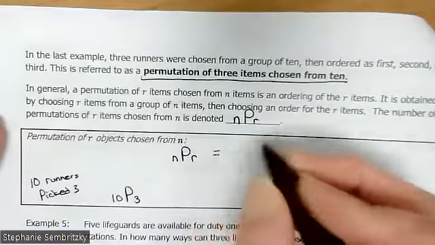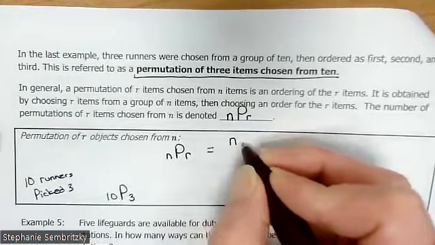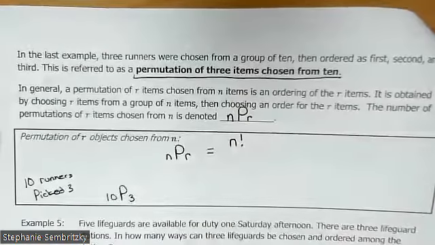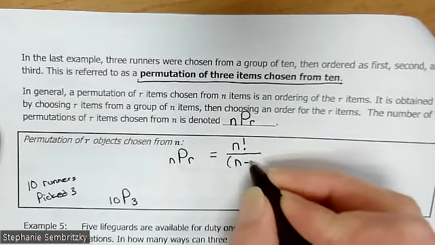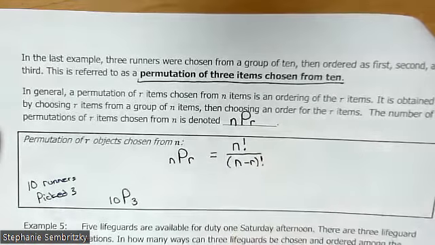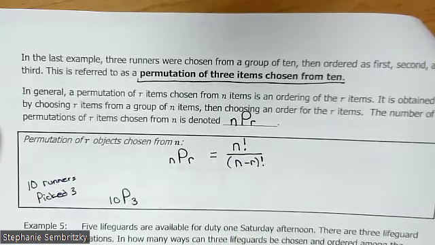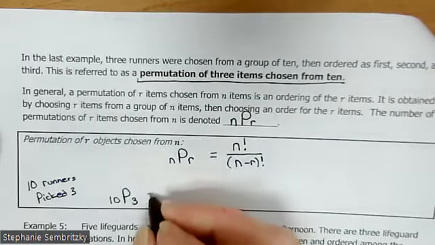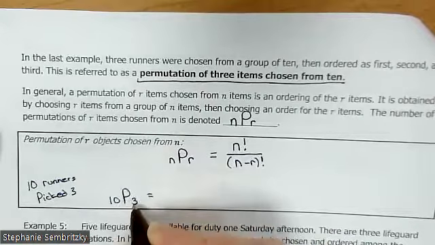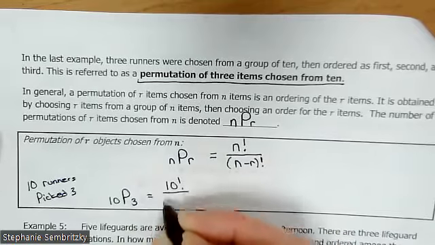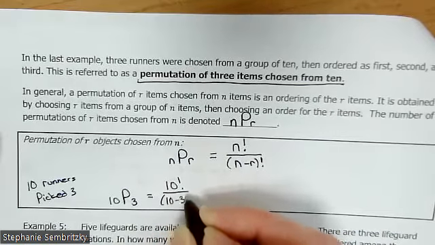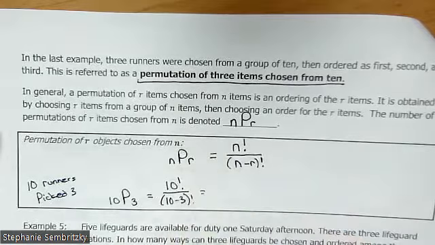The formula I wanted to show you has n factorial, that means n times n minus 1 times n minus 2, all the way down, divided by n minus r factorial. I just wanted to prove that the formula gives us the same thing we did if we think logically. So 10 pick 3: the formula says 10 factorial over 10 minus 3 factorial.